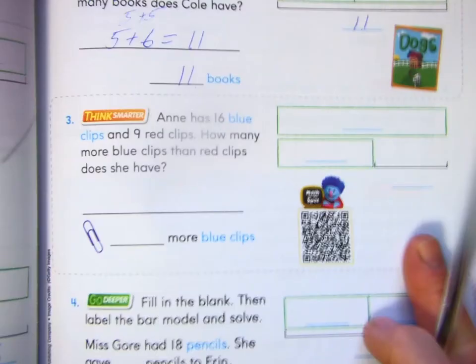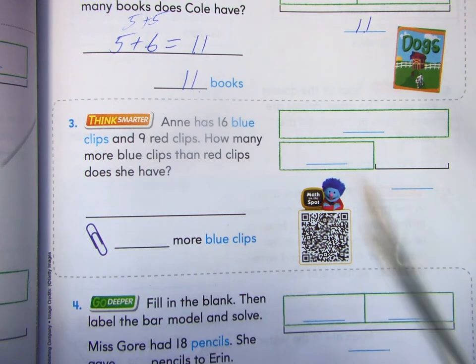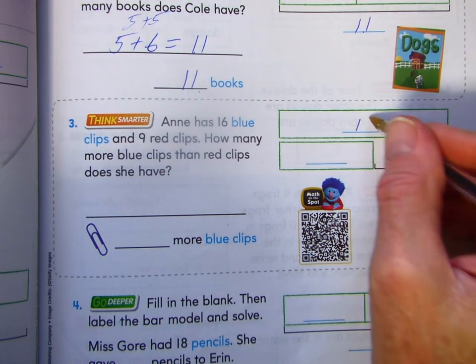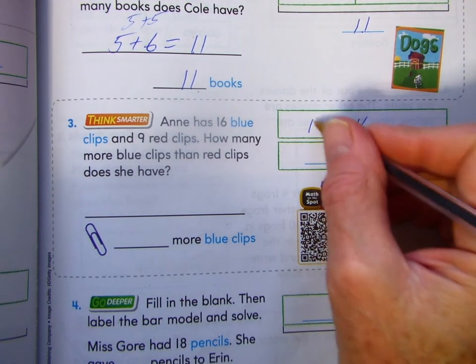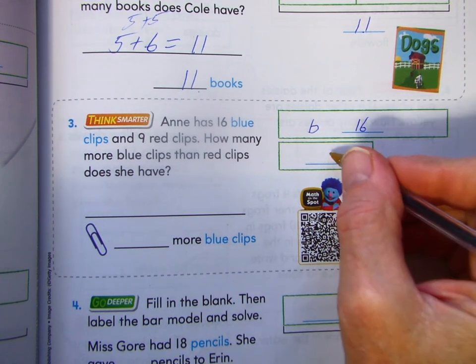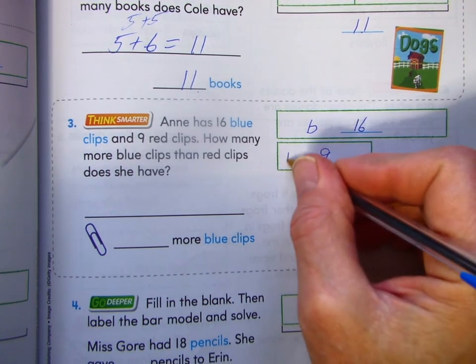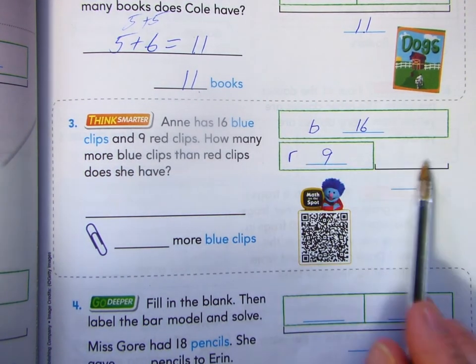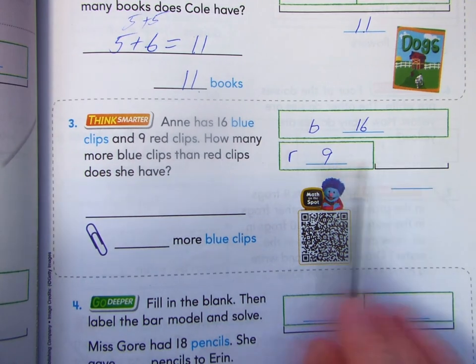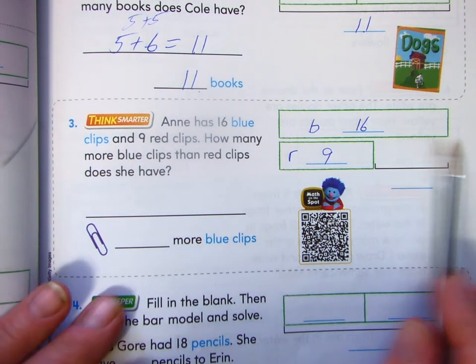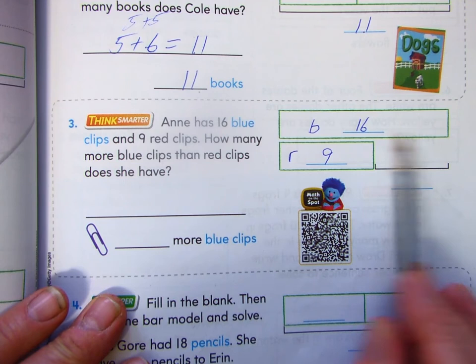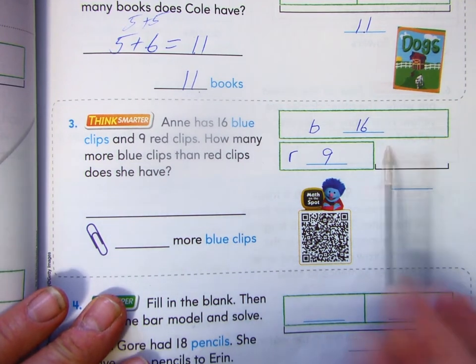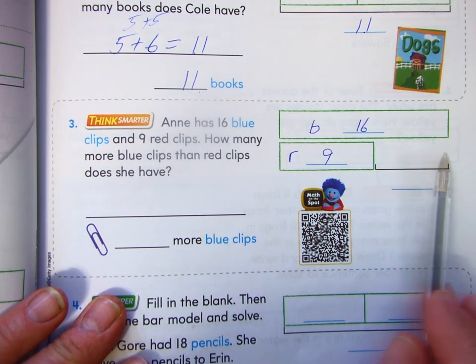Okay, she's got 16 blue, 9 red. We're going to put the 16 up here. This is the blue. And 9 red. These are the red. How many more? Here's the more, because look, this is the same, but she's got extra. Anne's got more blue. Tiene más azules. ¿Cuánto más tiene? We want this part here.